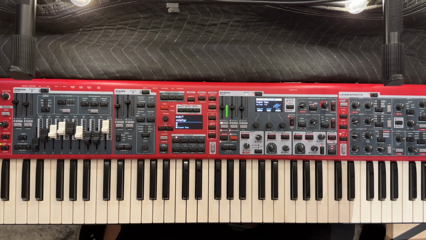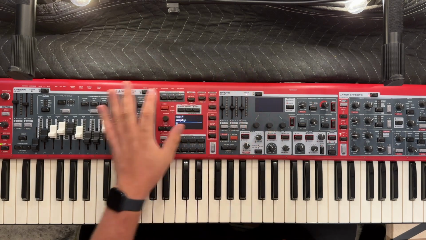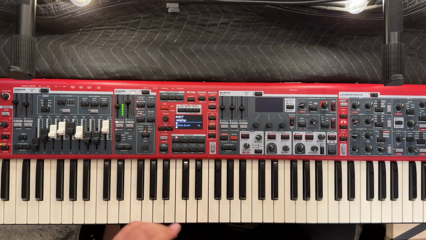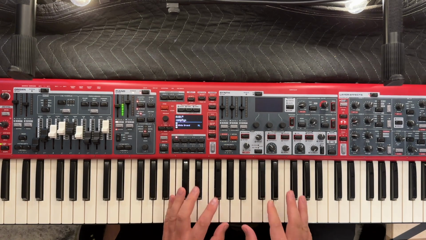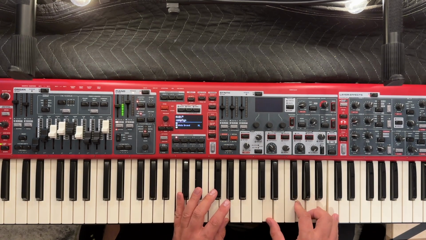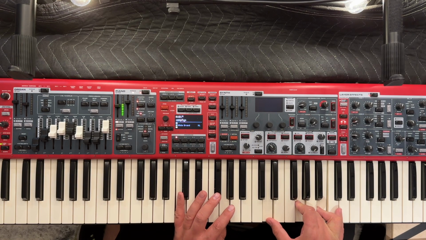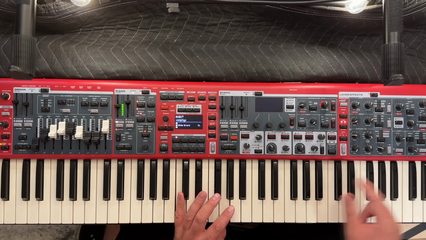Okay, we've made it all the way to the effects section. The effects section is really cool. Again, it has a lot of options. I'm not going to go into depth. Let's just basically take a piano, and I'm going to show you what it can do. So I've got my piano here, and nothing to write home about.